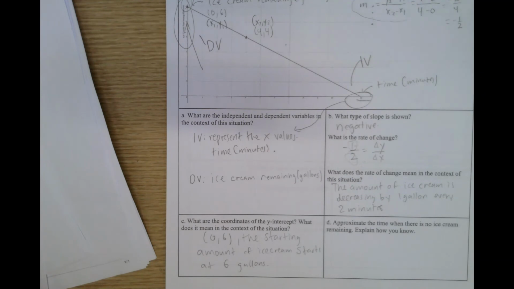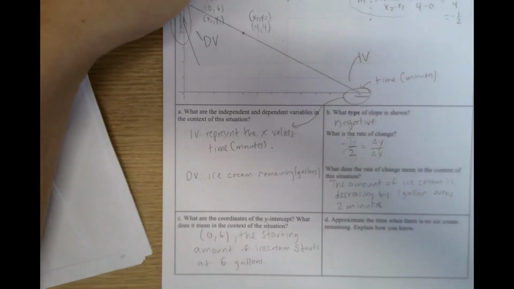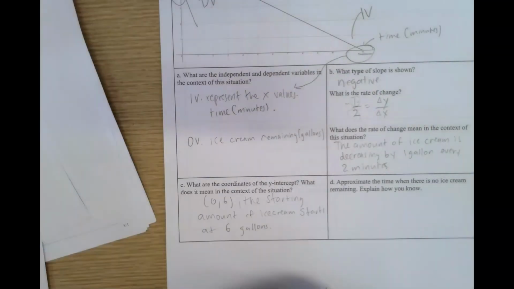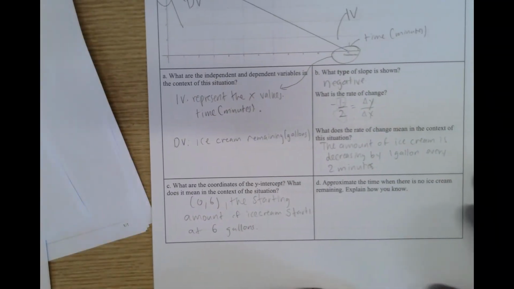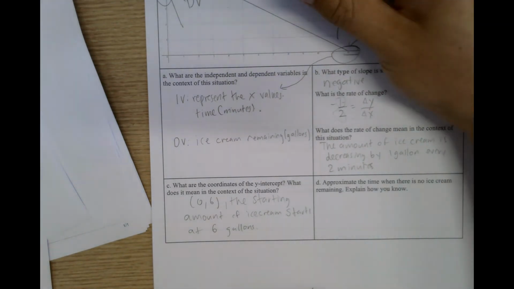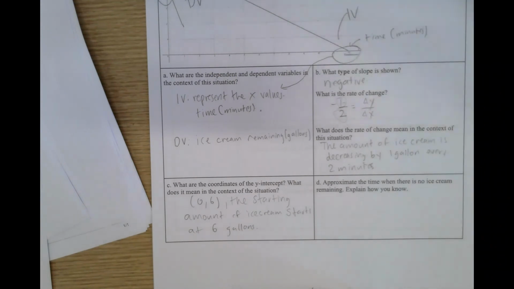Sometimes they will not tell you the x-intercept. So this last question says, approximate the time when there is no ice cream remaining. So what that means is that when y is equal to 0, explain what happens.